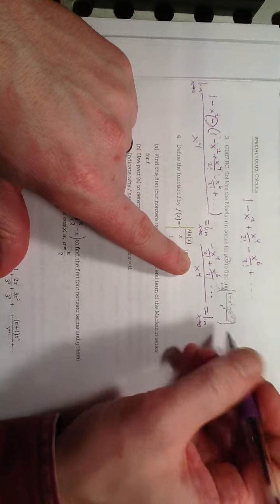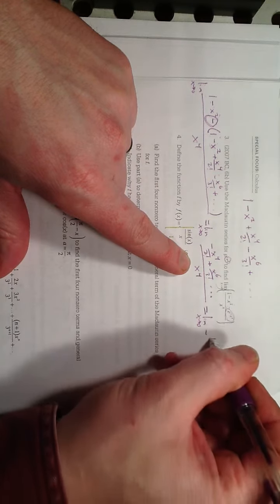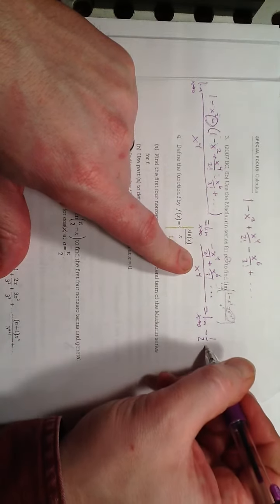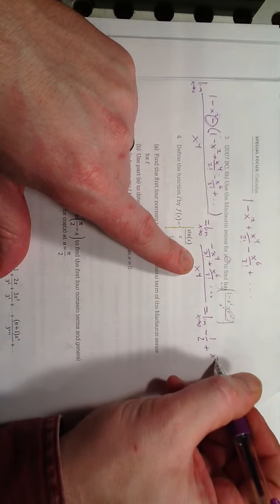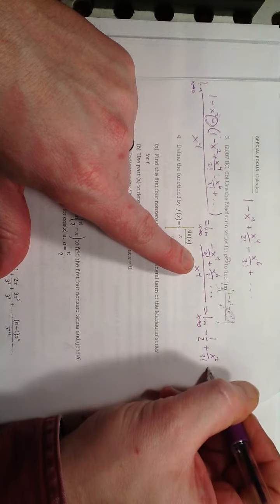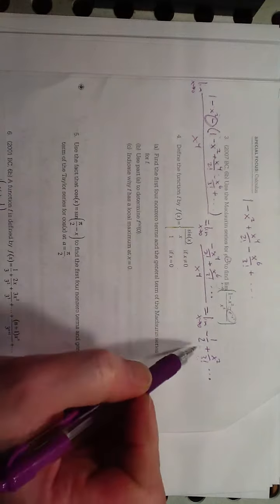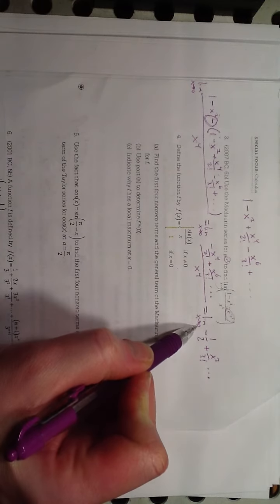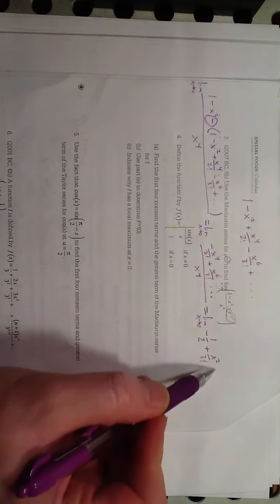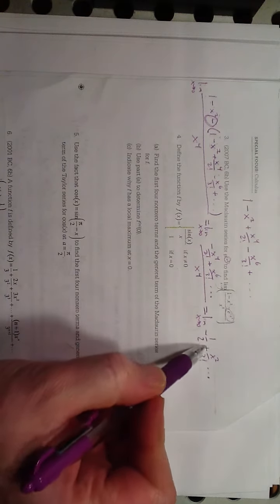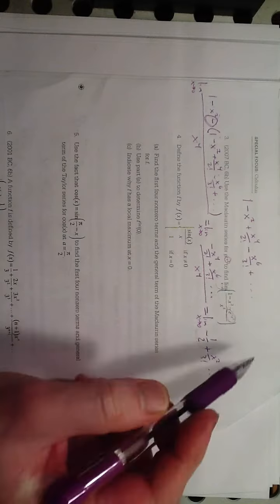As x approaches 0 of a negative 1/2. 2 factorial is just 2, right? Plus x squared over 3 factorial, etc. And notice that for the limit as x approaches 0, there's going to be x's in all the terms from here on out, right? This is the only term that doesn't have an x in it.